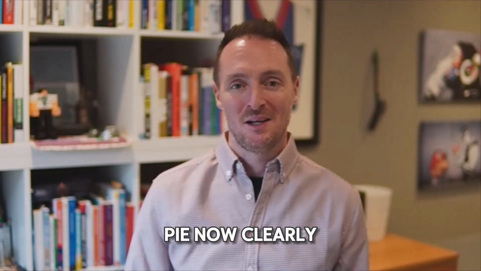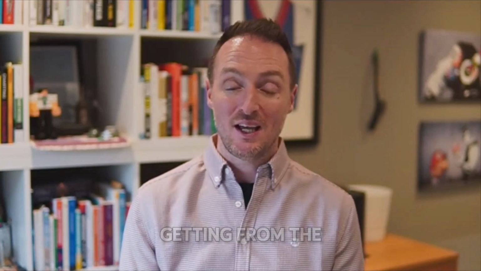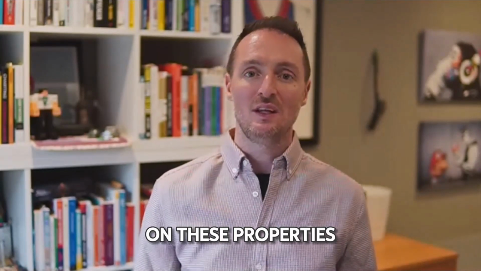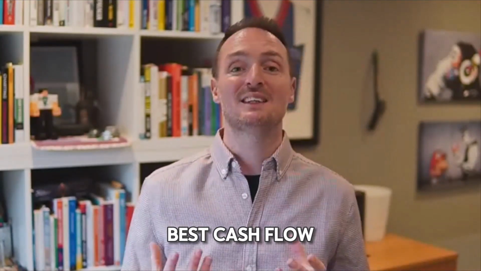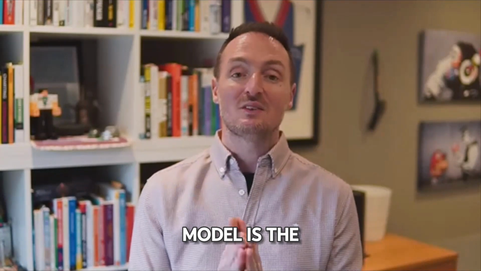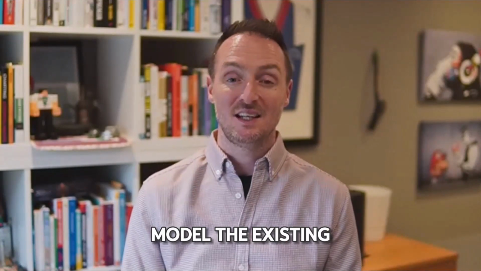Now, clearly, because of this extra space that you're getting from the single let model, what that means is that the cash flow on these properties is probably the best cash flow out of the three models that I'm going to run through with you today. Now, the third model is the rent-to-rent existing multi-let model, the existing HMO.